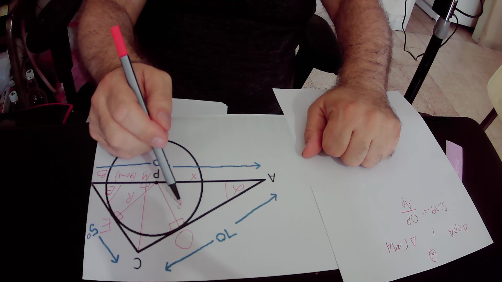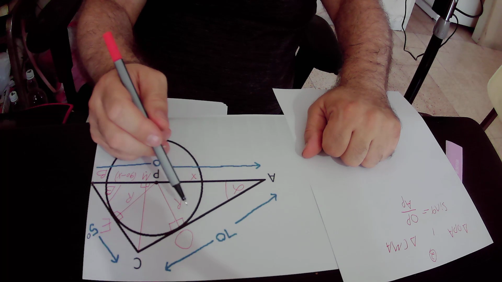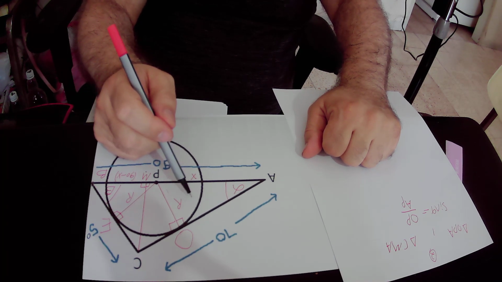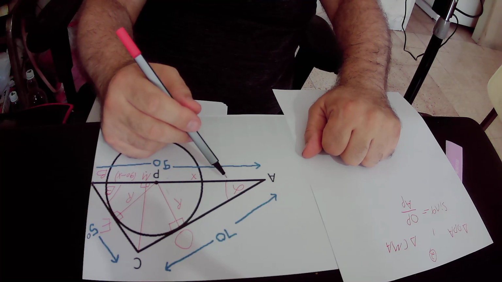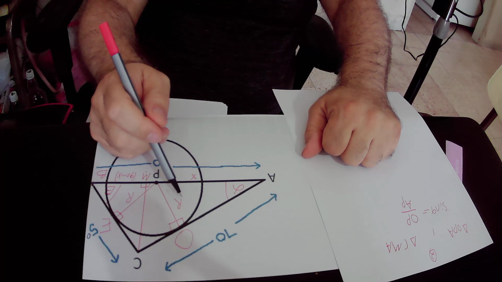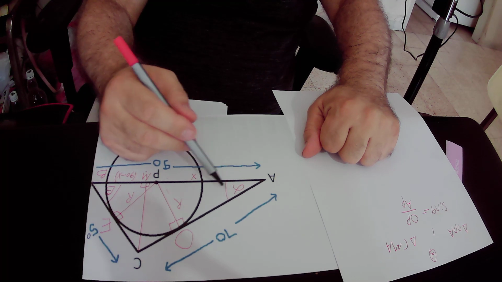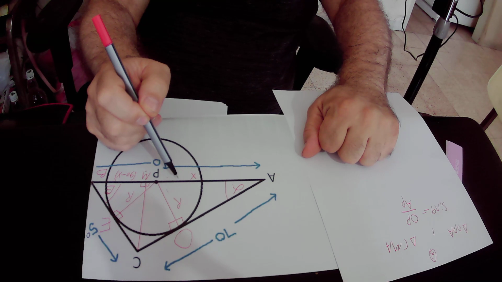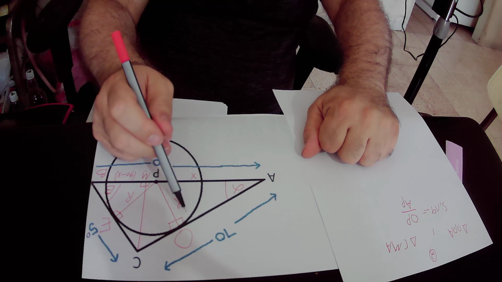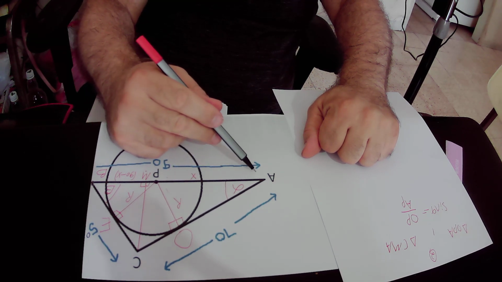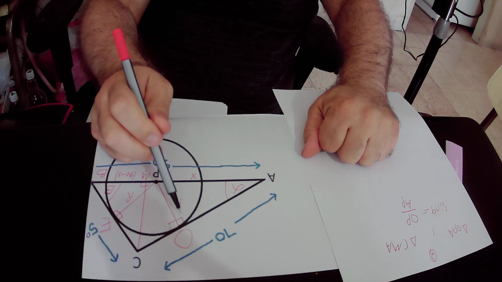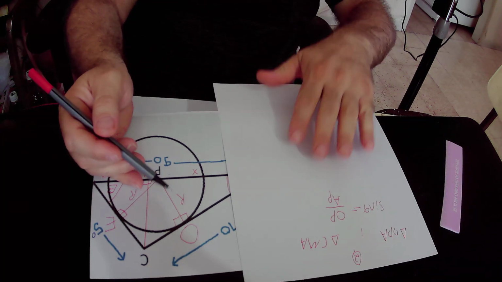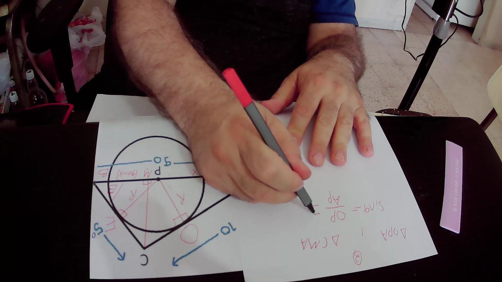So sides AO and OP are the perpendiculars of this right triangle, and AP is the hypotenuse. So sine alpha equals OP over AP, the side in front of alpha divided by the hypotenuse of the right triangle.